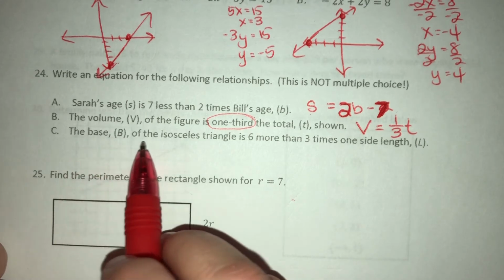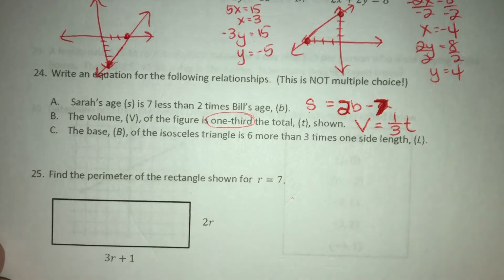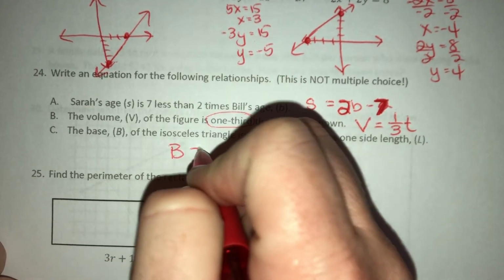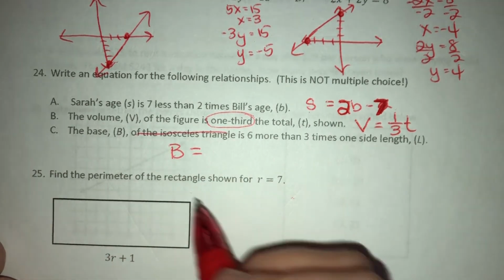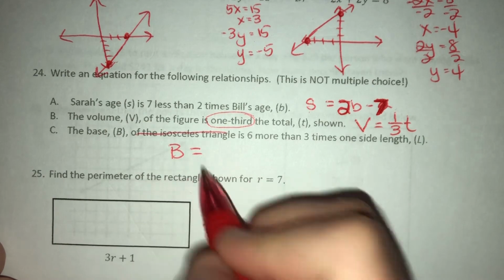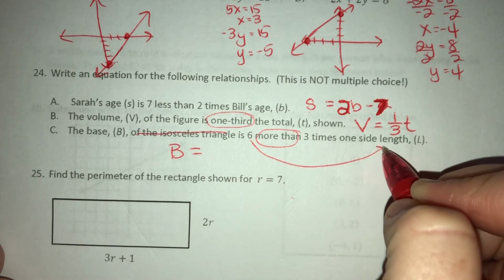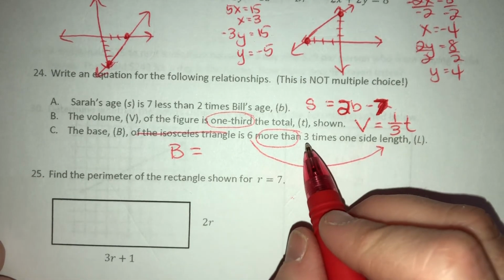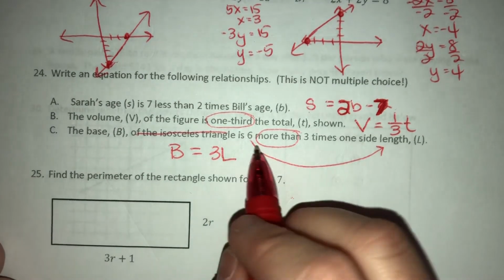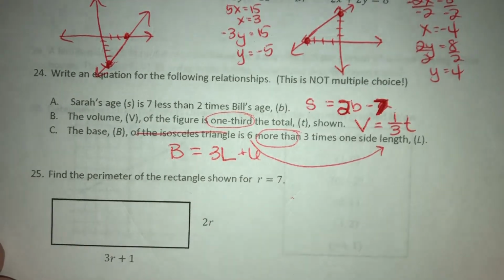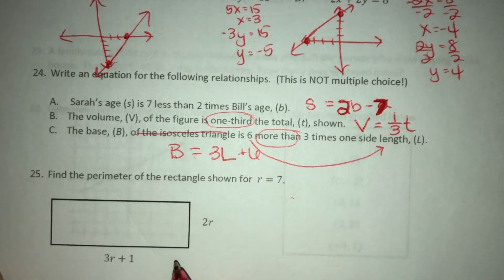C, the base of the isosceles triangle is 6 more than 3 times one side length. Okay, so B equals the base is, we don't care if it's an isosceles triangle, we don't care. So the base is, B equals 6 more than what? The 6 more than goes at the end. We have to figure out the what part first. What? 3 times one side length. So 3L, but it's not 3L, it's 6 more than that. So we add 6 on to the end. So B equals 3 times the side length plus 6. That's how we would write that.